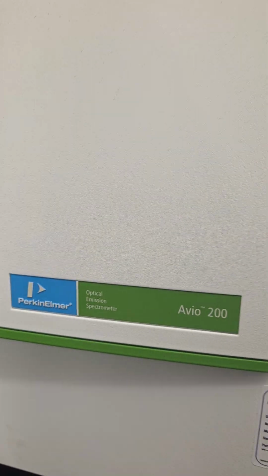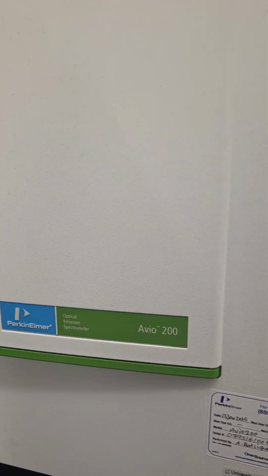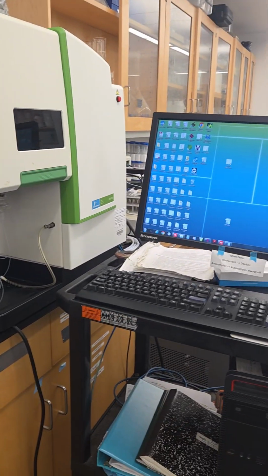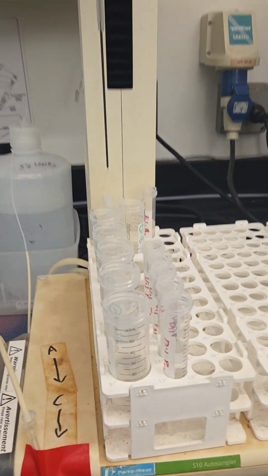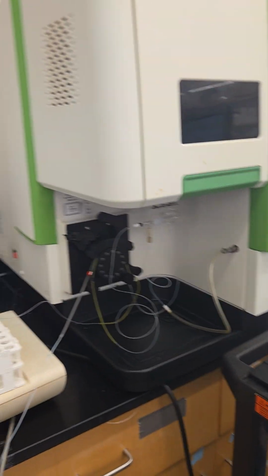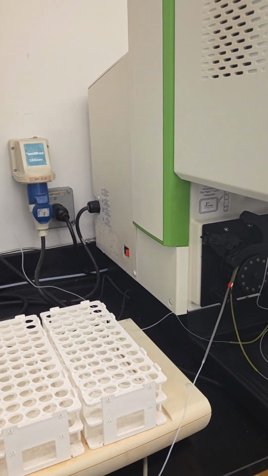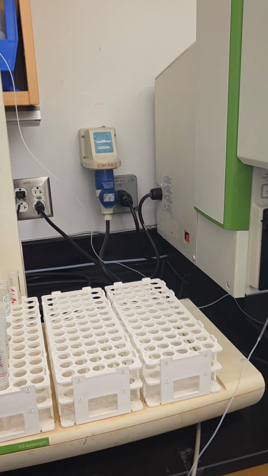Hi there. Today I'll guide you through the procedure on how to perform ICP, or inductively coupled plasma optical emission spectroscopy. I'm doing my samples and it will be helpful for you as well to follow the guide and do your samples as well.